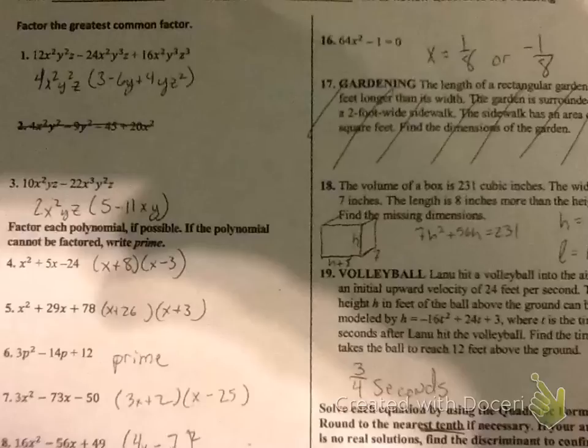Alright, so here's the video over the review. Pause if you need to see this. These are the answers. You can notice I crossed out some because, as I looked over them, I just didn't like them, and I'm not going to give you something that crazy and hard anyway.